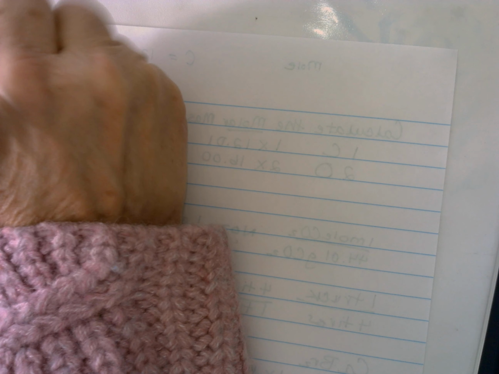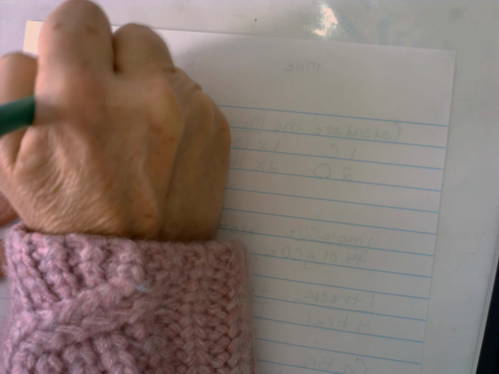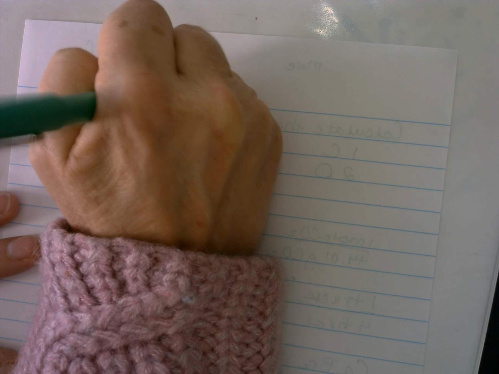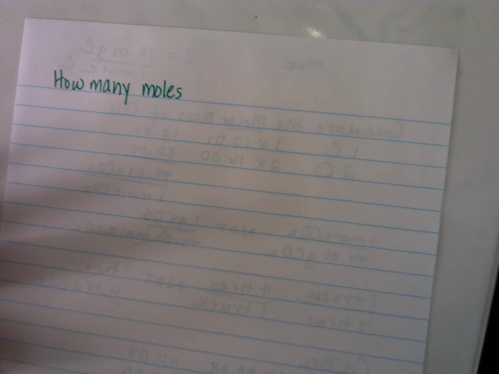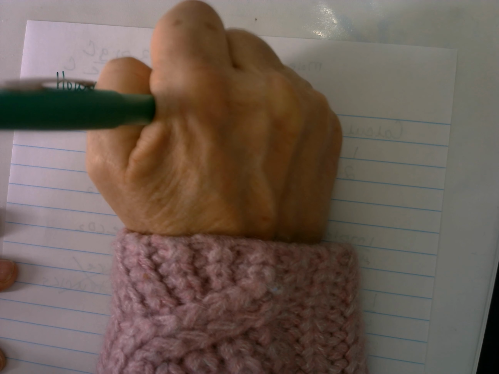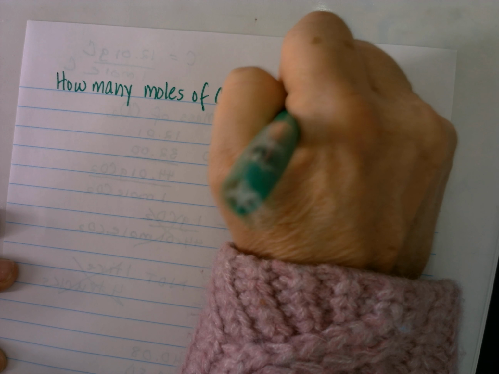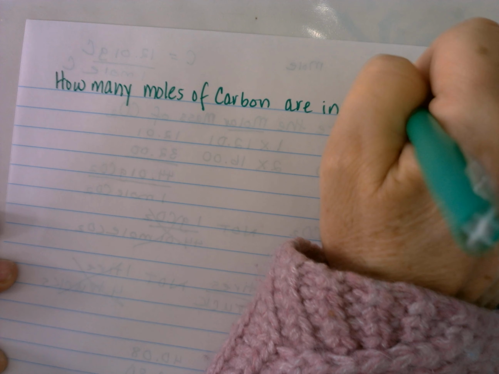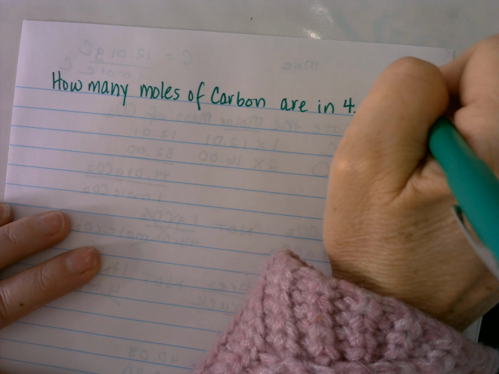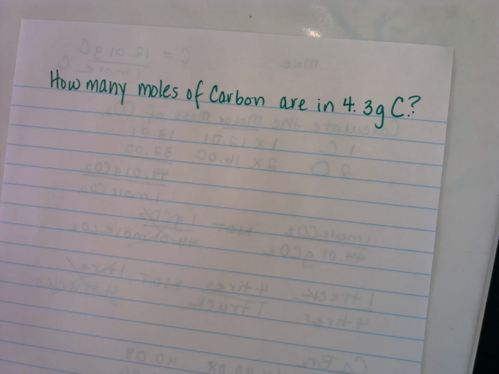Okay, here we go. So, how many moles? Remember, that's like dozen. So how many groups of carbon are in 4.3 grams of carbon? What we know about carbon is that we know the molar mass, because it's right on the periodic table.